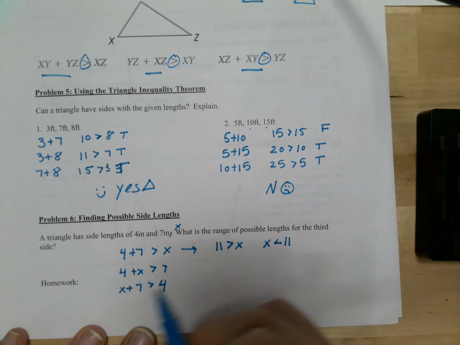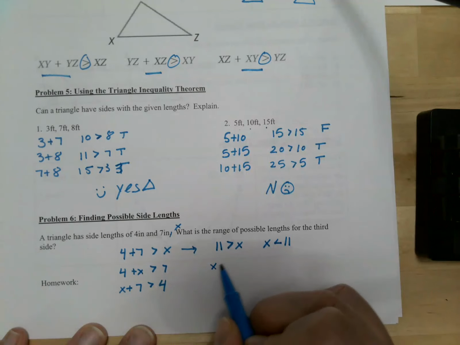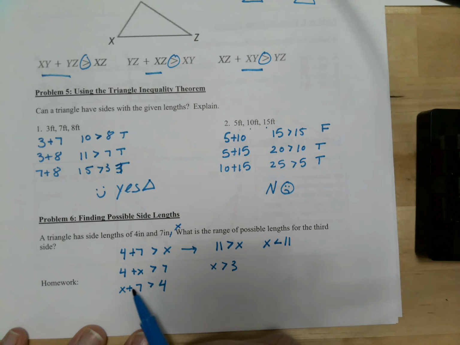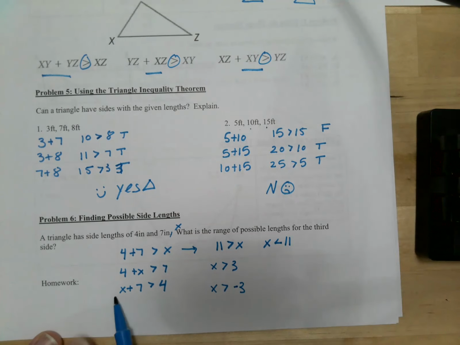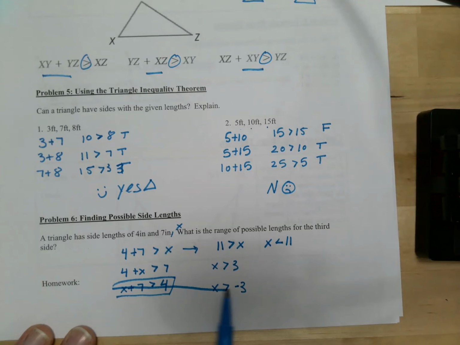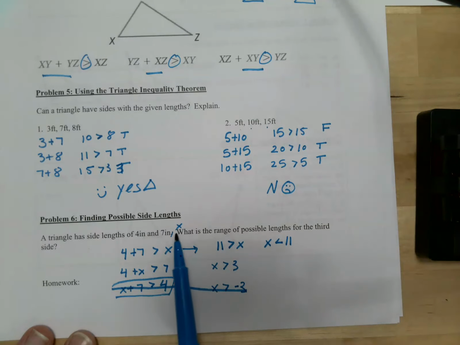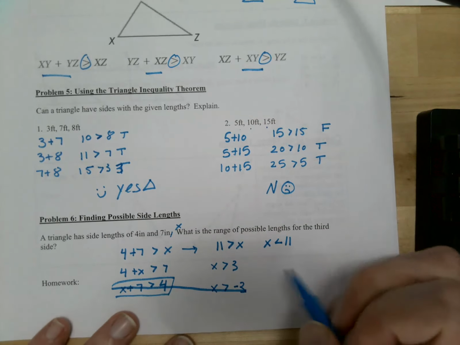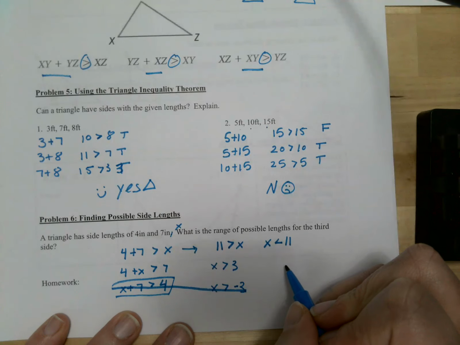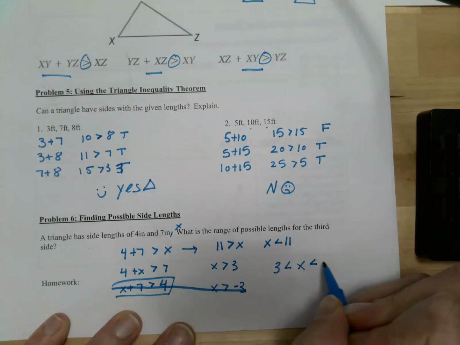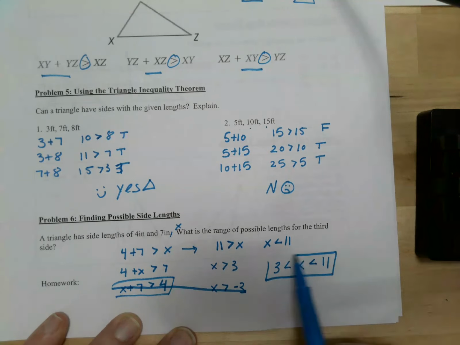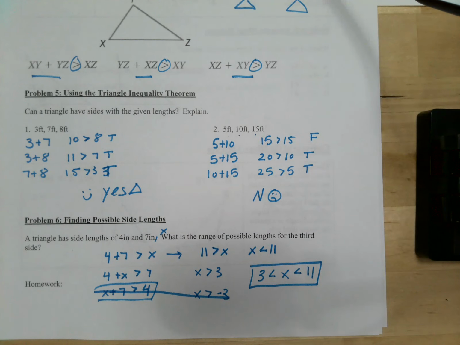Here, if I'm going to solve for x, I would subtract the 4, and I would get that x is greater than 3. Here, I would subtract the 7, I would get x is greater than negative 3. Well, in this scenario, you cannot have a negative number. So in this case, we're going to X that out because you can't have a side of a triangle be a negative number. So in this case, my range that x is going to be in between would be x has to be greater than 3 and less than 11. So the third side length for this triangle could be between 3 and 11.